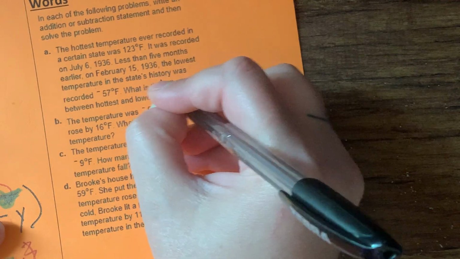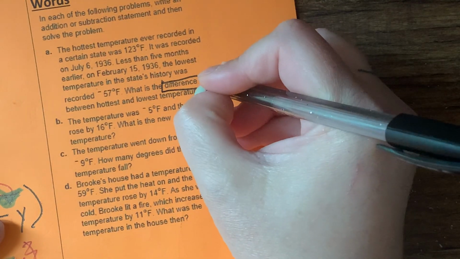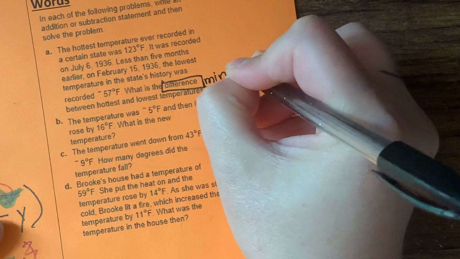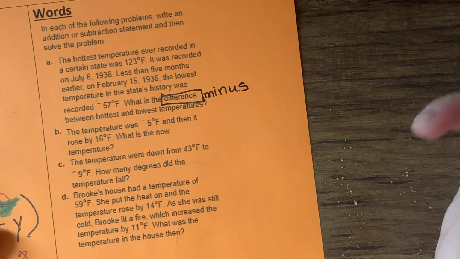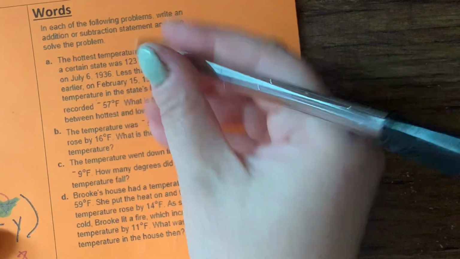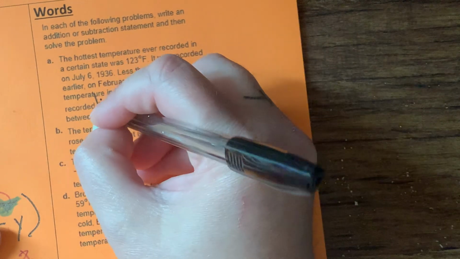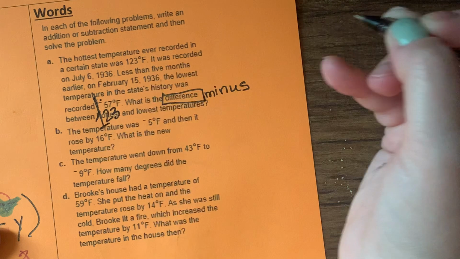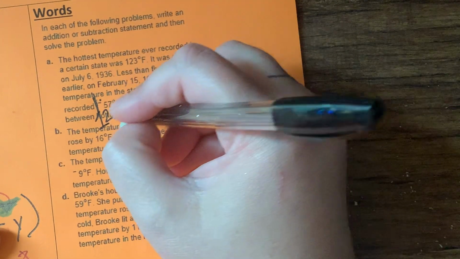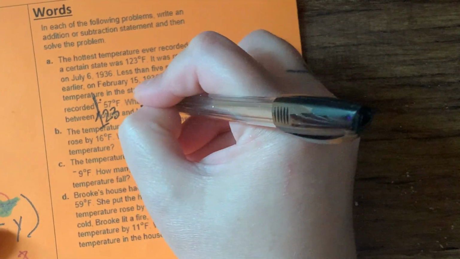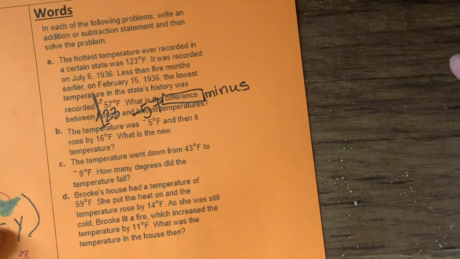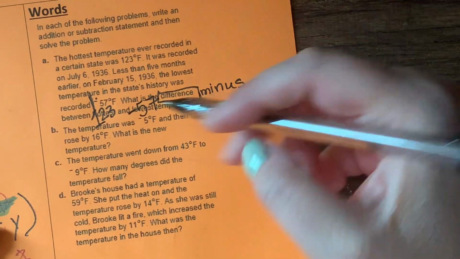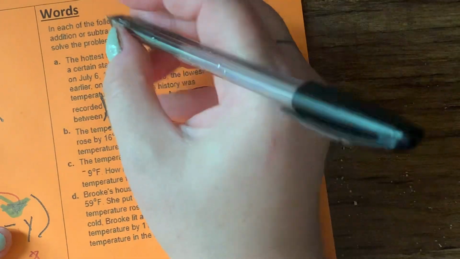Okay, so the question asks for what is the difference? That means minus. Between the hottest temperature, which was this 123, and the lowest, negative 57. So what is the difference? So the hottest is 123.